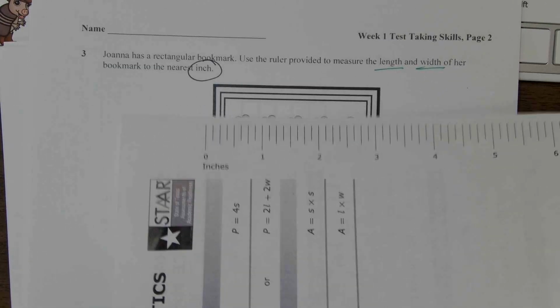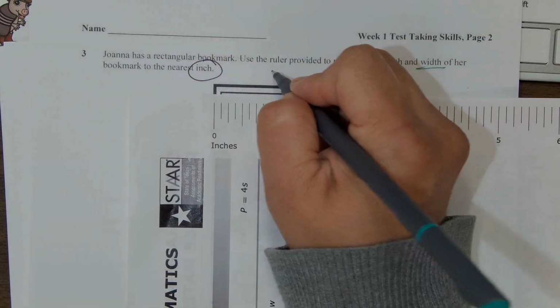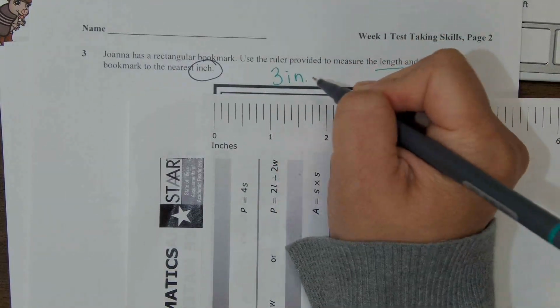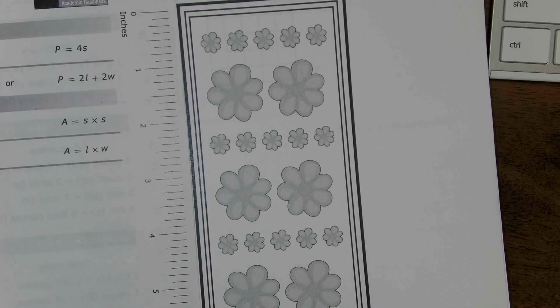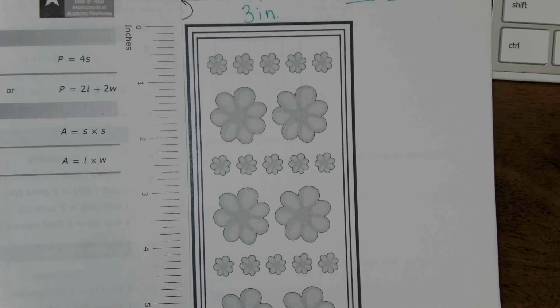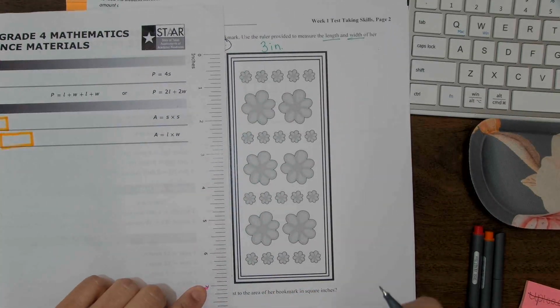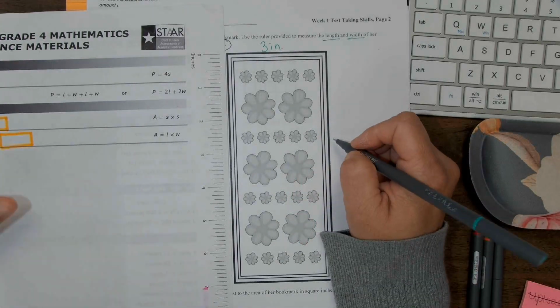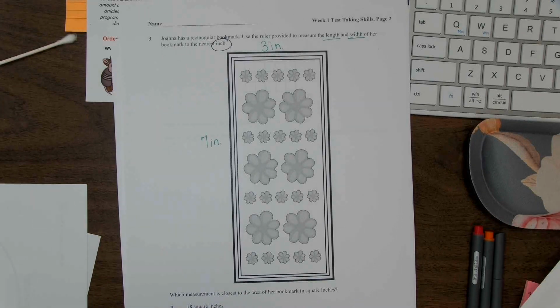Okay, so here are the inches, and this side is about 3 inches, and this one is right here about 7 inches. Okay, so the length and width is 3 inches and 7 inches.